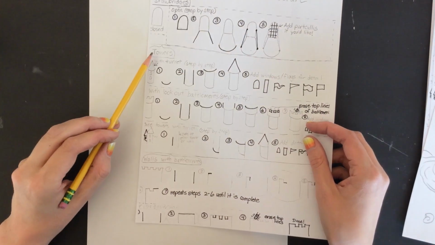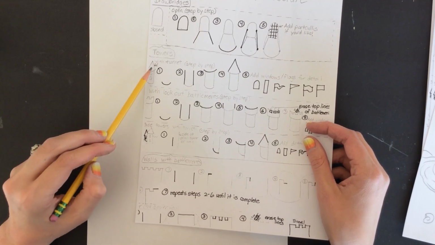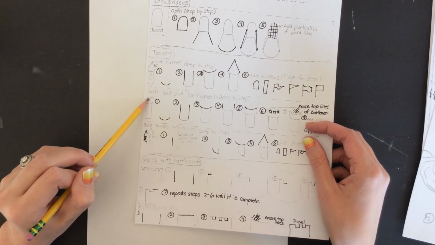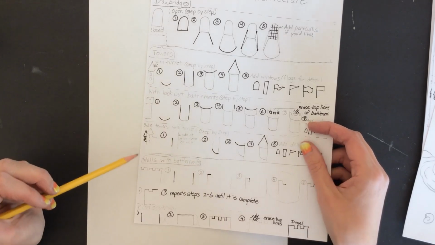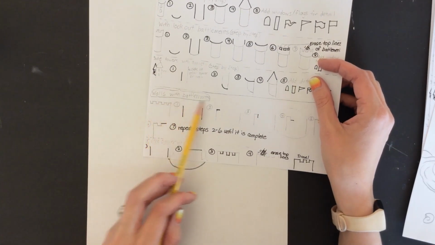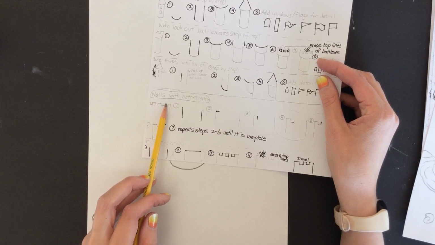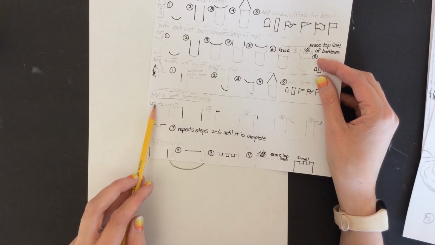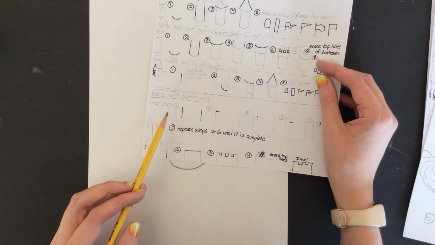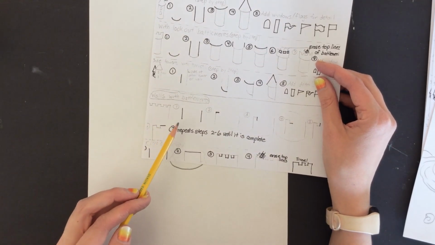Now I'm going to show you some things called towers with turrets and towers with battlements. But we also want to look at having some walls with battlements. Battlements are those little cutouts of squares so that guards could hide behind the wall and then pop out if they needed to see what was going on.